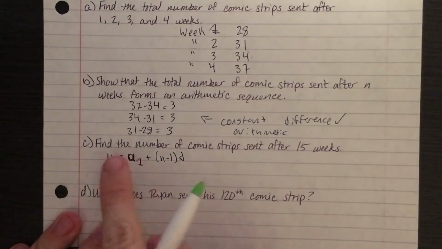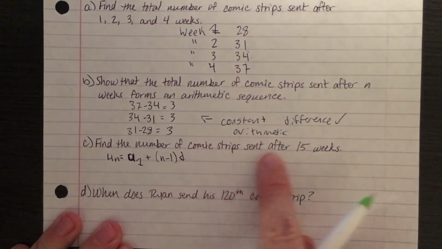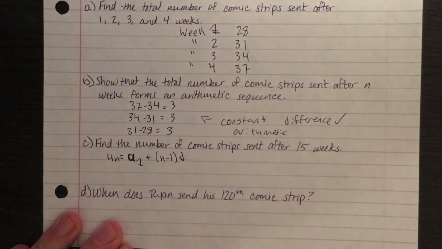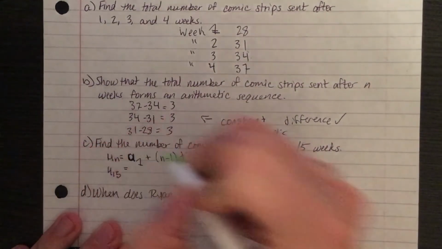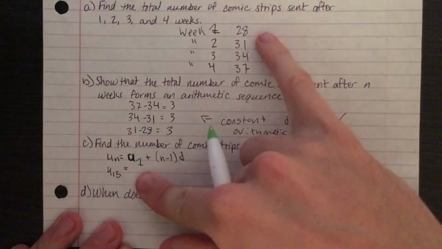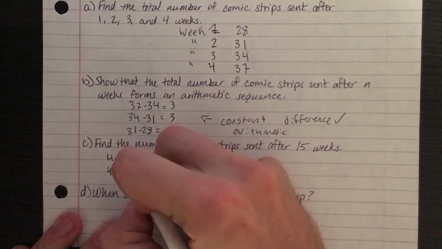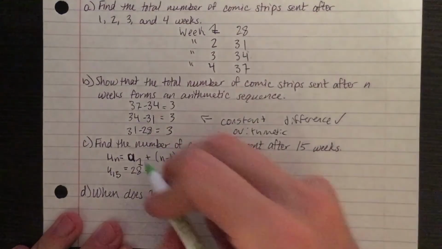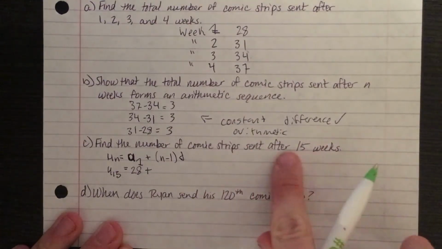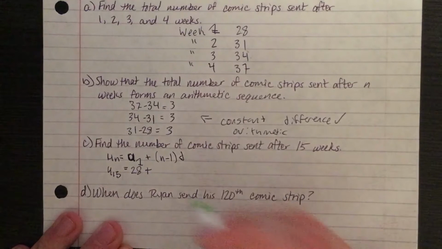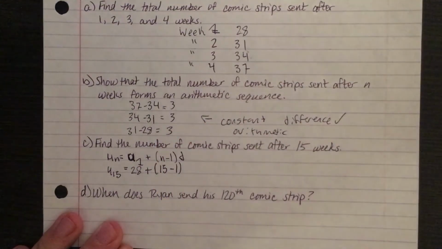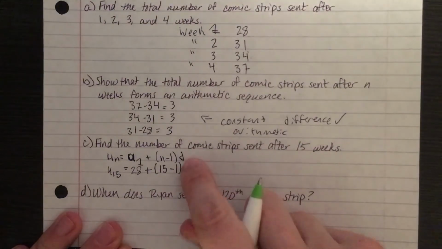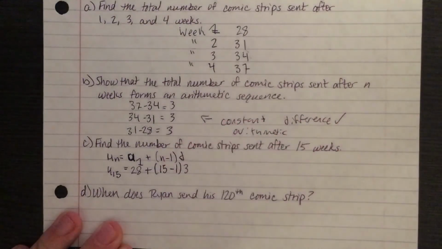So we want to find the number of comic strips sent after 15 weeks. And so when we're doing that, we're wanting to find U sub 15. Now the first week here, the first term there was 28. And another way for you all to think about this, if we're going to go from week 1 to week 15, you just need to think about how many times, if I'm going from week 1 to week 14, would I add that difference of 3? And it's always going to be 1 less.